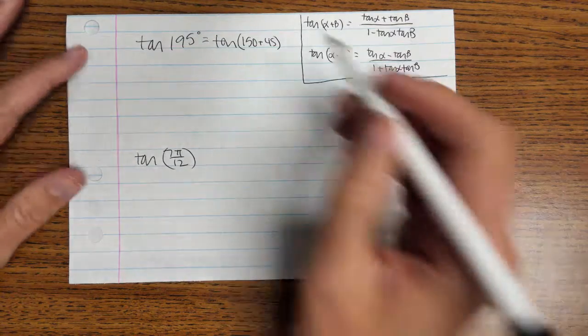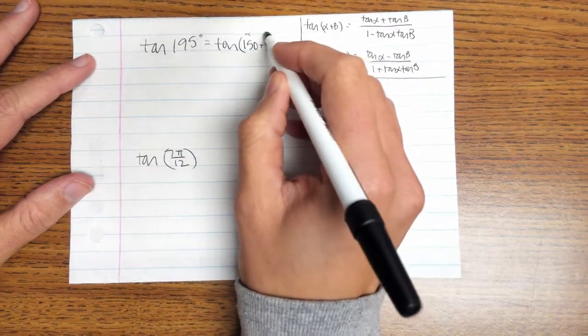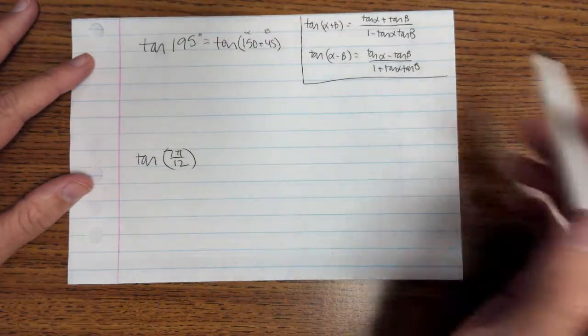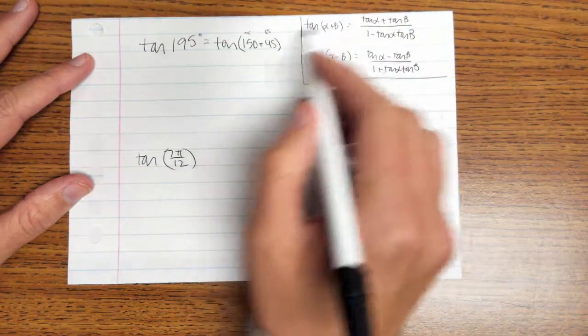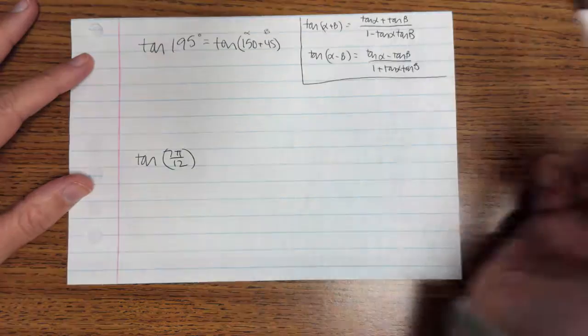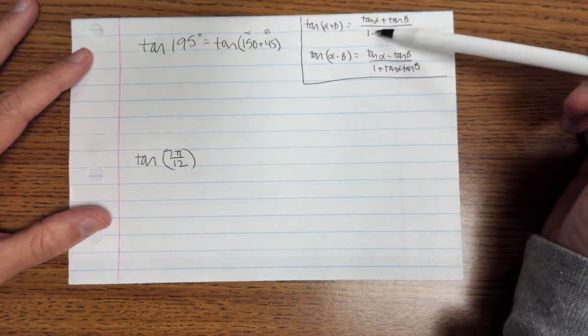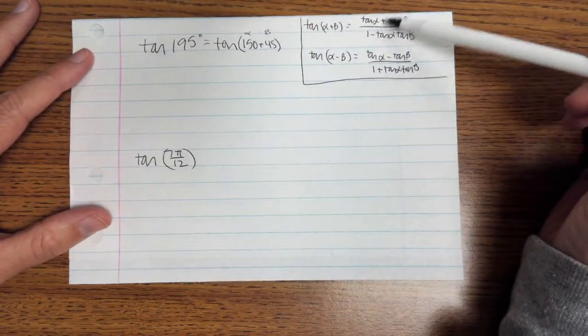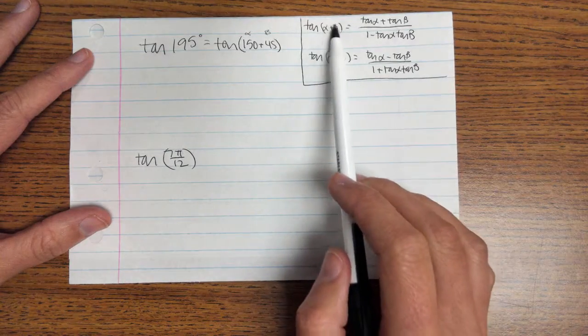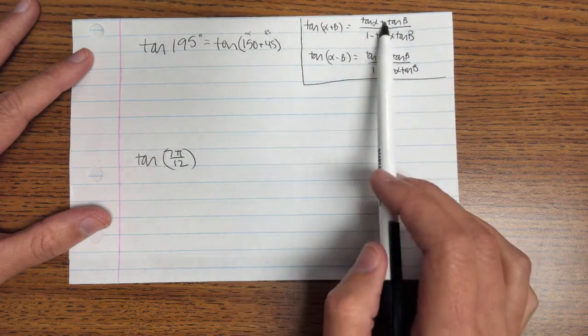So now all we have to do is we remember, okay, my first is alpha or A, and call it A. Then my second angle is beta or B. So we're adding, we're going to use this first formula right here. And I always remember it because we know it's going to have one of each sign in my numerator or denominator. Whatever our operation is, the top sign.